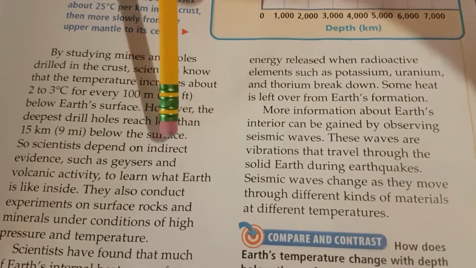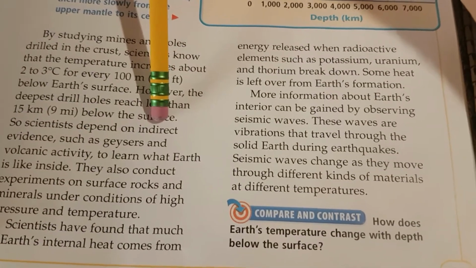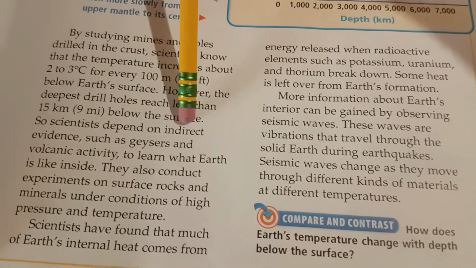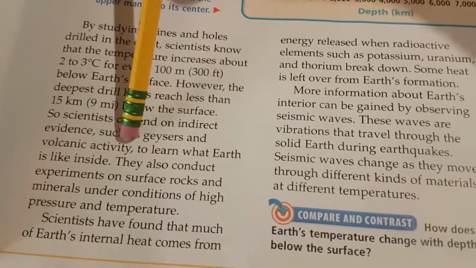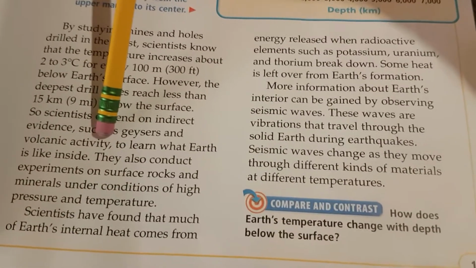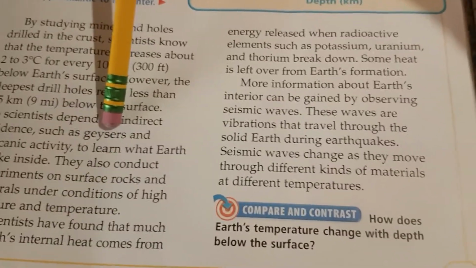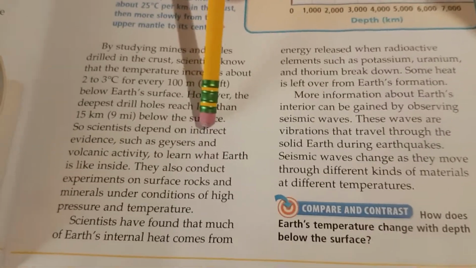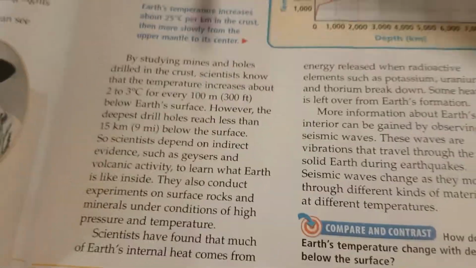That means we have to rely on indirect evidence or other pieces of information that kind of help us guess or make an inference. So we can't really dig far enough down to see the lava or magma for ourselves, but we can tell because of these geysers, and we can tell from volcanoes there must be something hot underneath the surface of the Earth, forcing all that lava and magma up, or heating up all that water and turning it into steam. So indirect kind of means that you don't actually see it, but you can make an inference from a lot of other information. They also conduct experiments on surface rocks and minerals under conditions of high pressure and temperature.